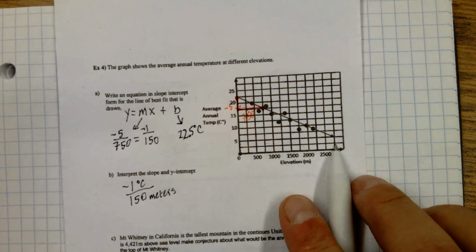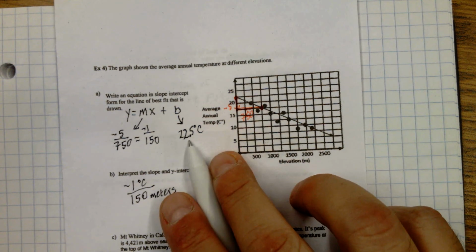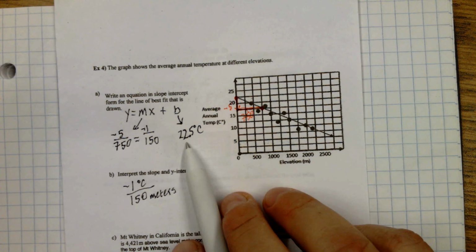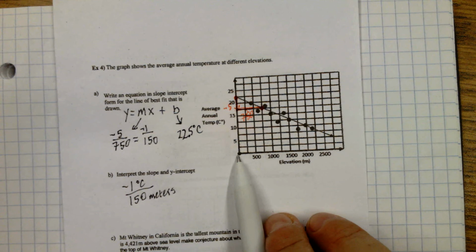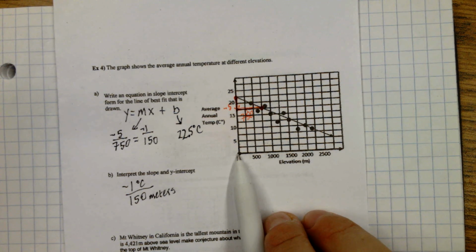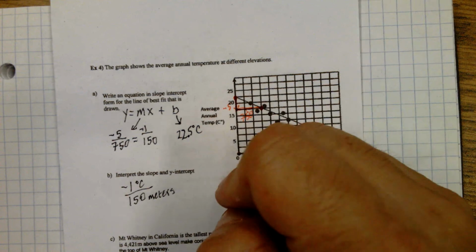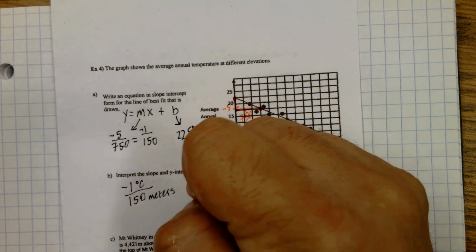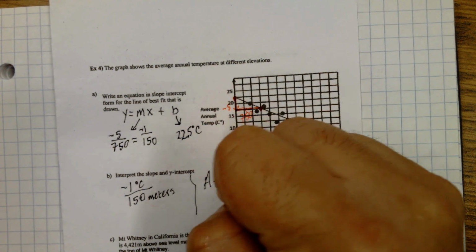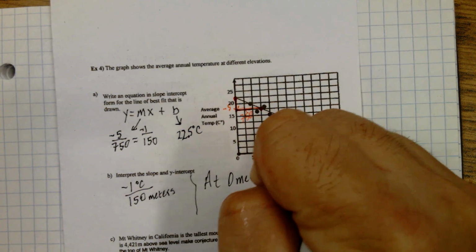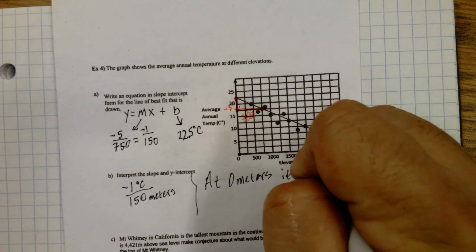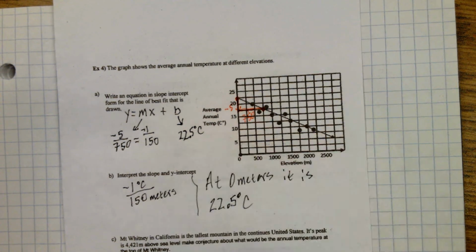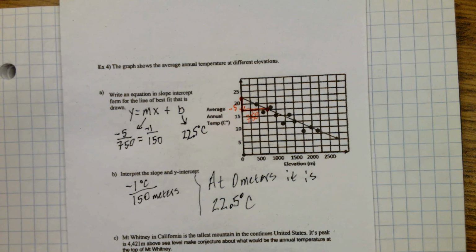And what's our y-intercept? 22.5. So at 0 meters, right on the beach, it's 22.5 degrees Celsius. So at 0 meters, it is 22.5 degrees Celsius. Okay? All right.